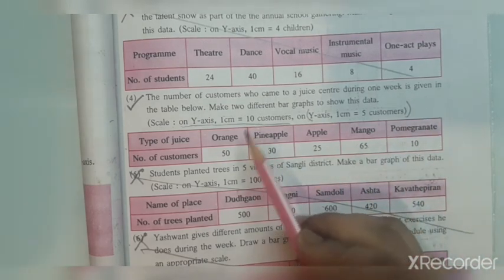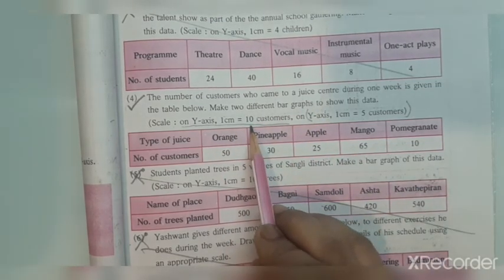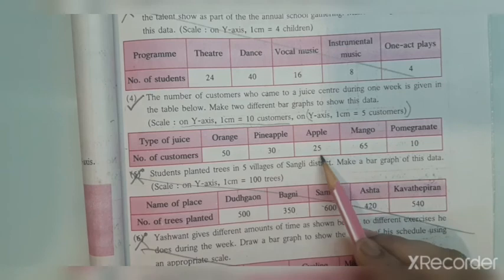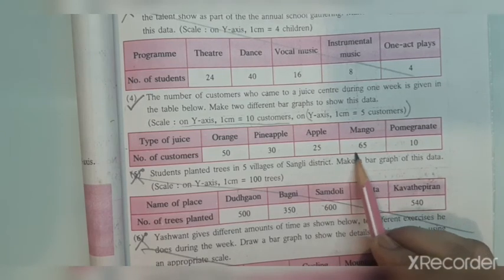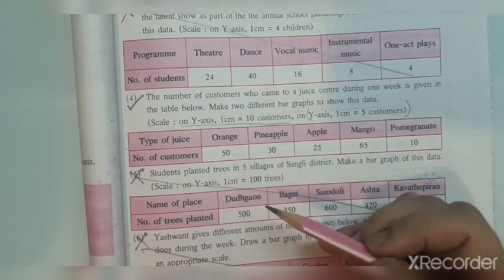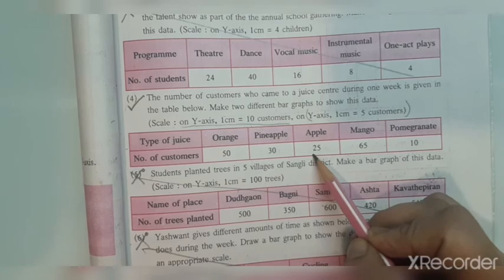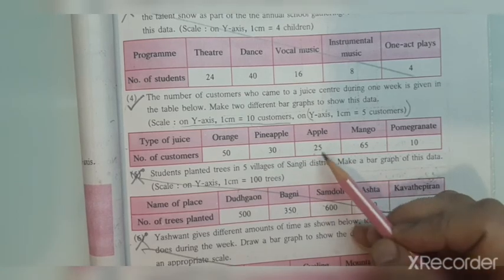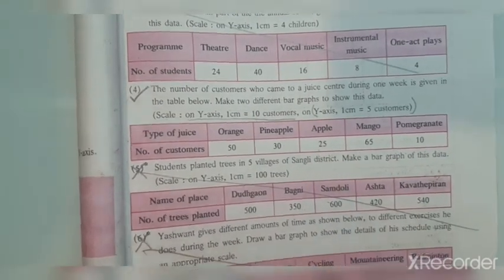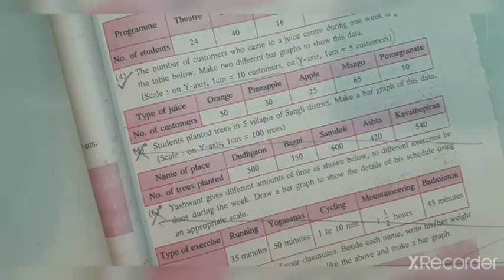You should not have a problem because I have shown you with 1 centimeter equal to 10. So if you have to show 25 or 65, between 10 and 20 or 20 and 30, the middle line becomes 5. So 25 you will get between 20 and 30. Between 20 and 30, the center line, which we had done in the earlier sum, I can show you.